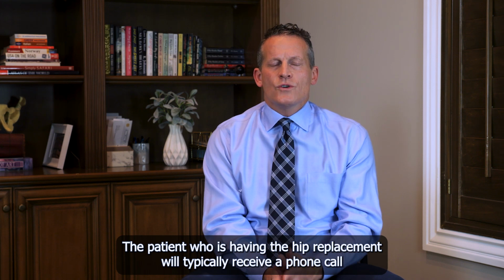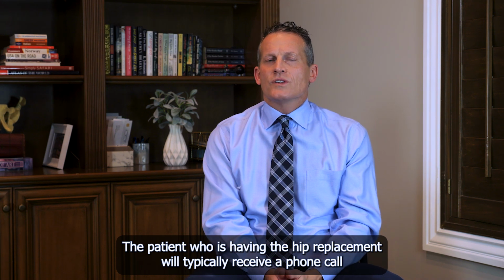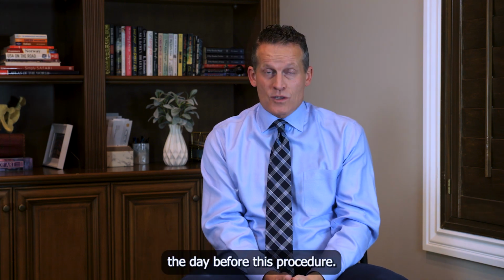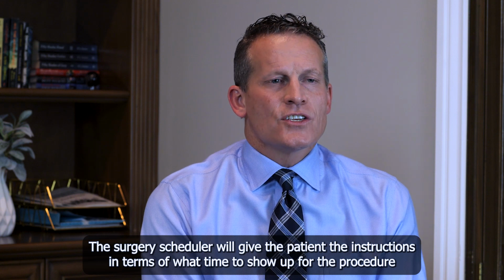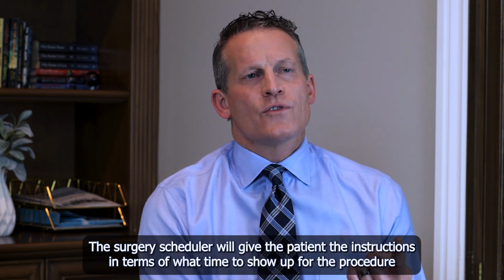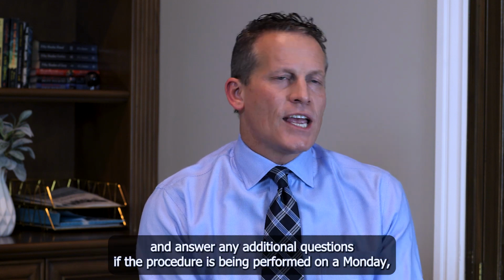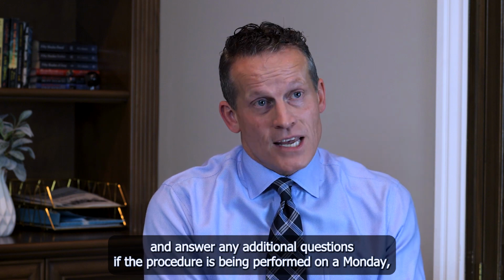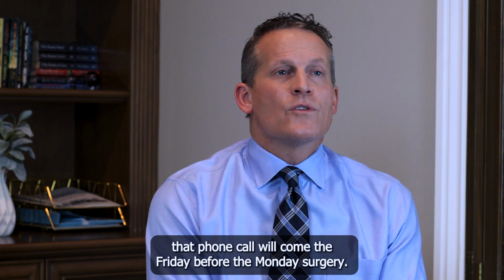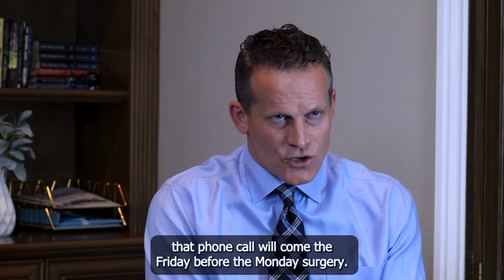The patient who is having the hip replacement will typically receive a phone call the day before the procedure. The surgery scheduler will give the patient the instructions in terms of what time to show up for the procedure and answer any additional questions. If the procedure is being performed on a Monday, that phone call will come the Friday before the Monday surgery.